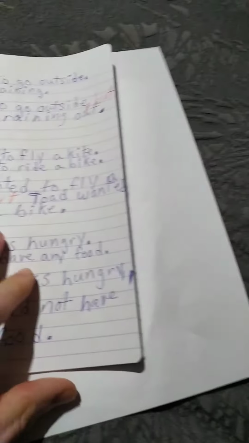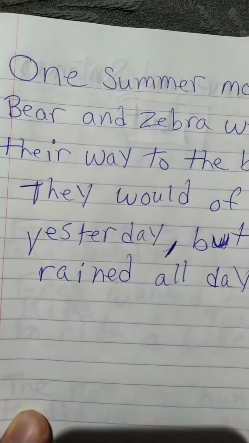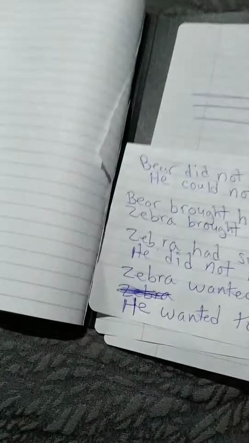Find a brand new page. I know somewhere in there is that story that we started. Here's my story. So you guys should have that story, hopefully. Somewhere, Bear and Zebra. We're going to come back to Bear and Zebra. Man, I'm going to lose this page. I'm going to put a marker there. Okay. So you want to find a brand new page. Got it? Everybody have a brand new page out there?